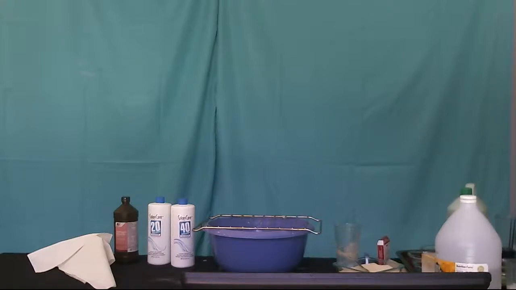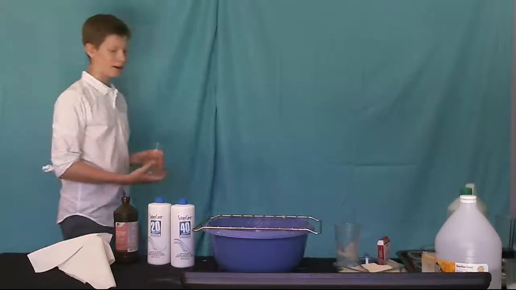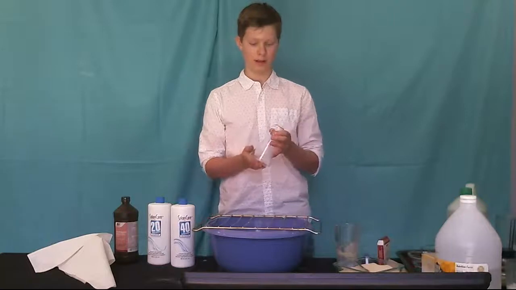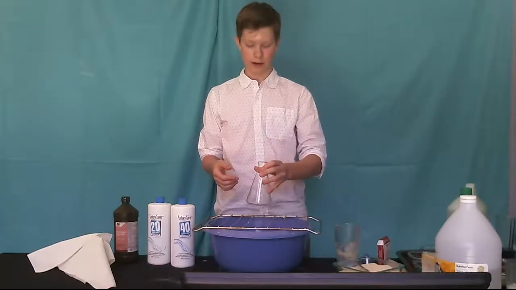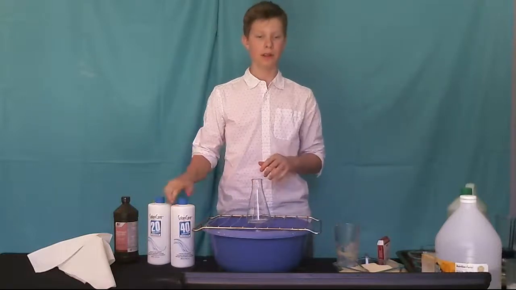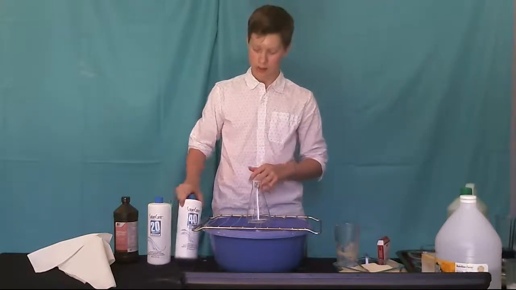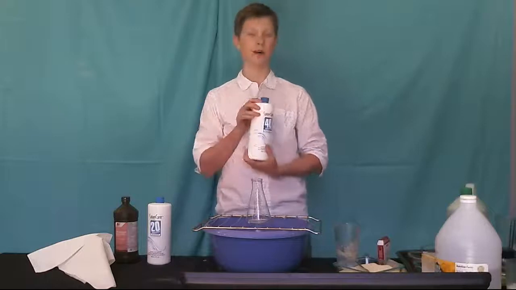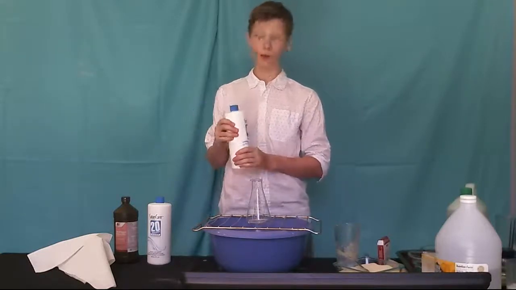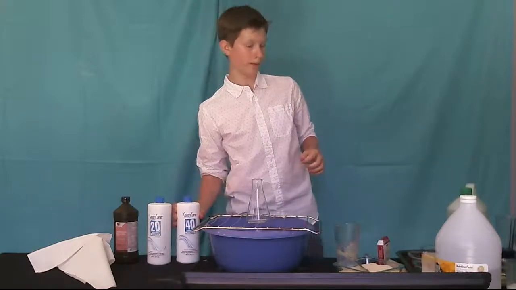Okay, we now have our amazing washed out beaker. So once again, I'm going to do this experiment, but with the amazing hydrogen peroxide that is a stronger hydrogen peroxide, so it will work way better.